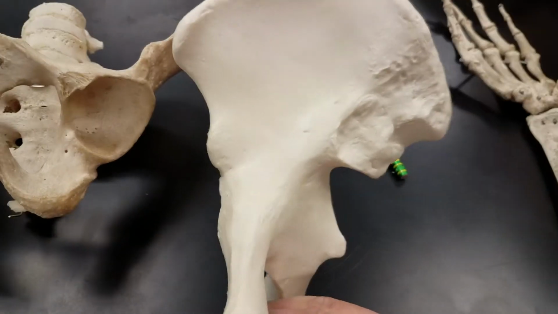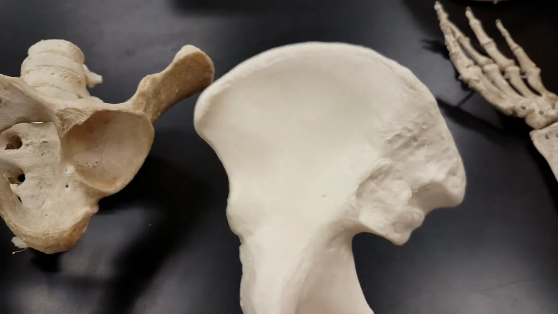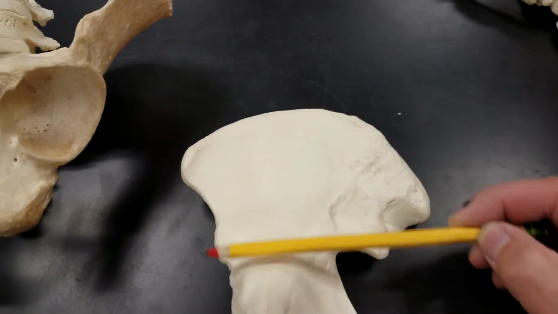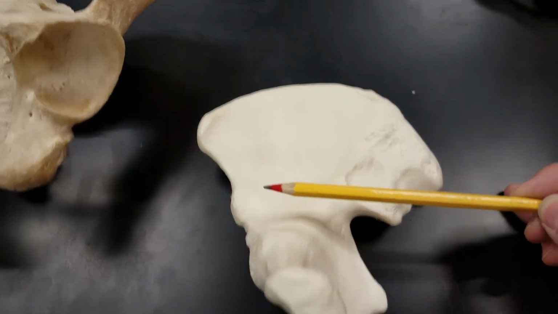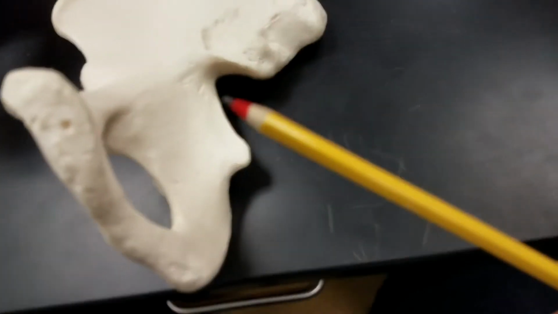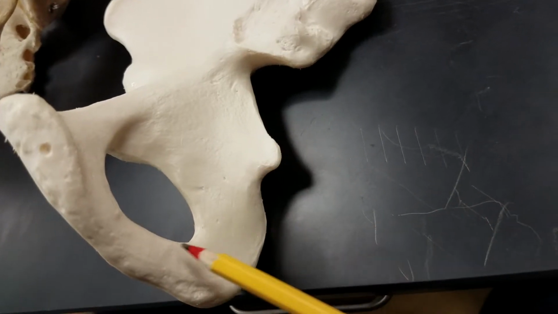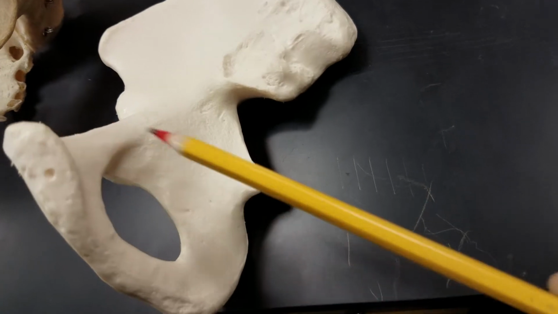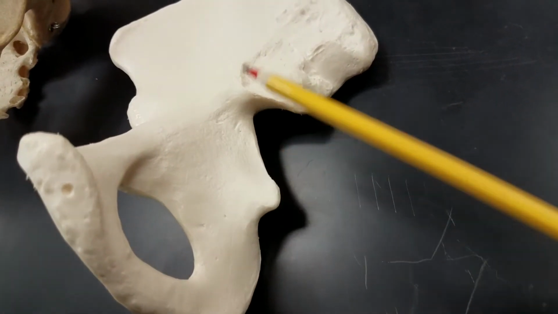Okay, so here's a right pelvic bone. This top half is called the ilium. The bottom anterior is the pubis, and the bottom posterior is the ischium. So we have the ilium, pubis, and ischium, the 3 bones that make up each pelvic bone.